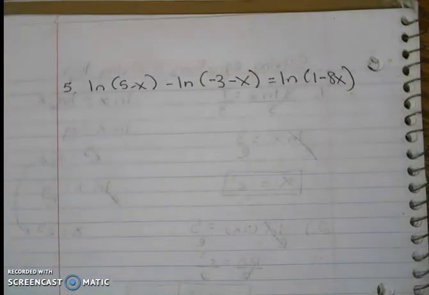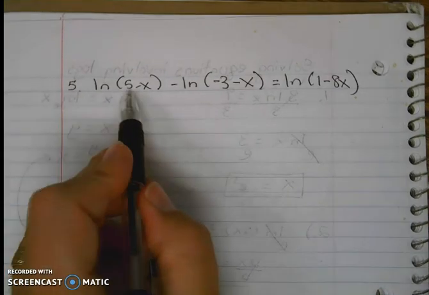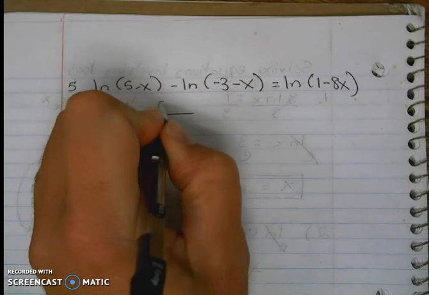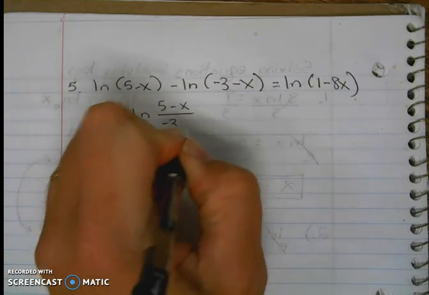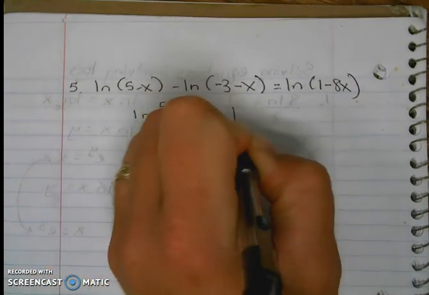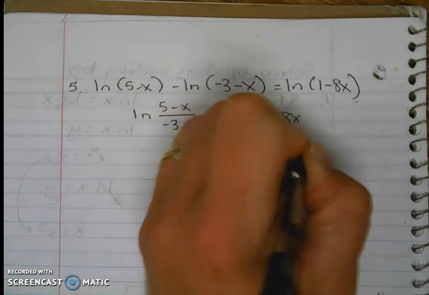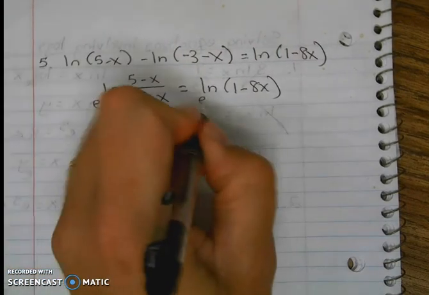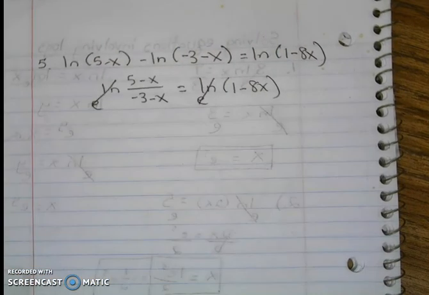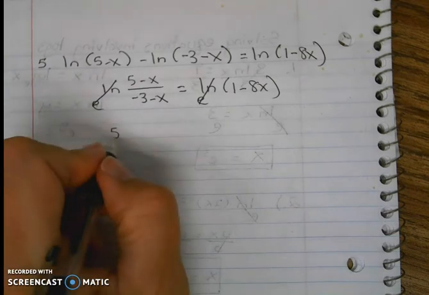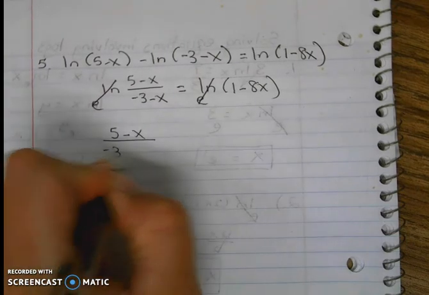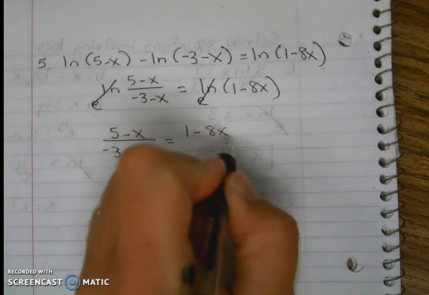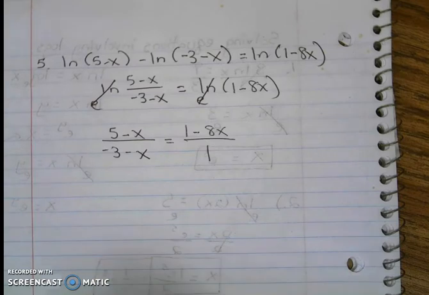All right. Using our property of logarithm subtraction, this will condense down to division. We have a natural log on both sides, so we can cancel them both out by raising to base e. And I'm going to set up a proportion, so I'm going to put that over 1. Cross multiply.